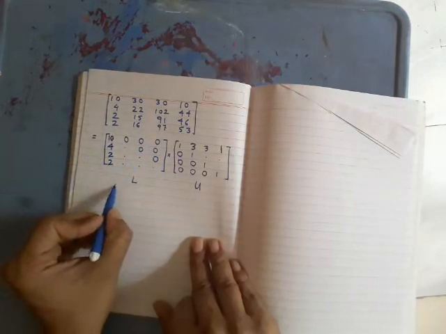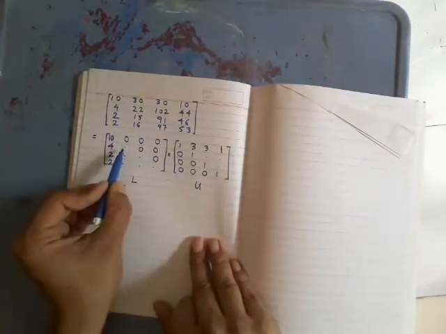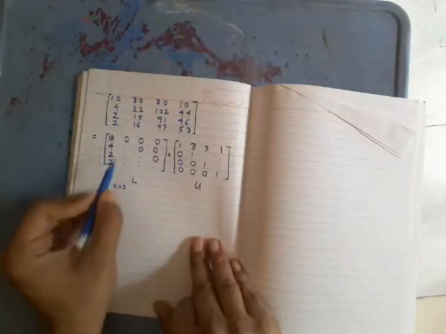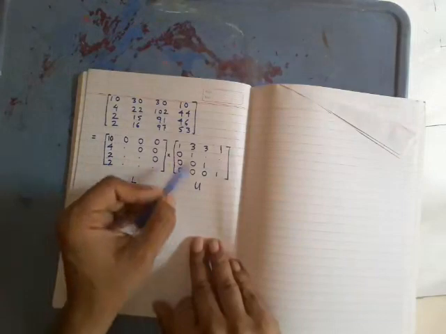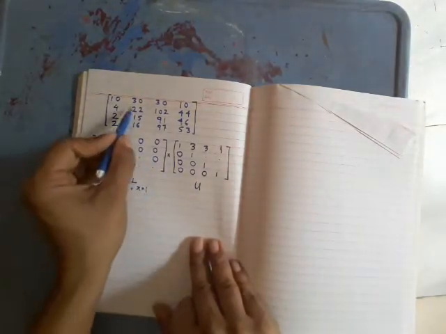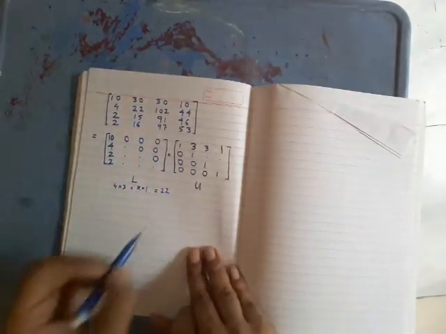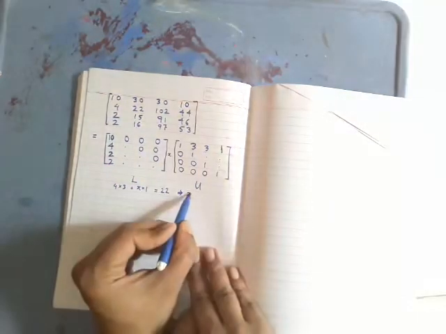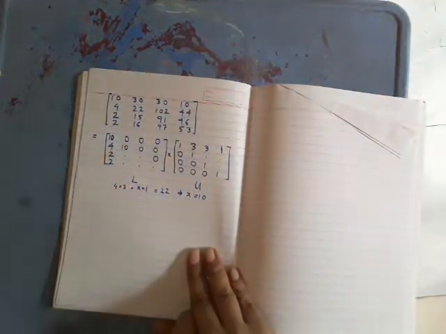Let me write it down. 4 times 3, plus the quantity that I am trying to find out, call it x, times 1. I do not care what is after that because I have 0 here. That must be this 2-2 entry, 22. That will tell me that x must be 10. So I know I have a 10 here.